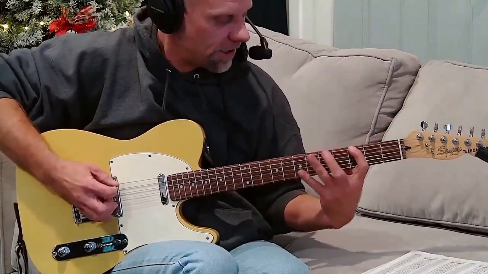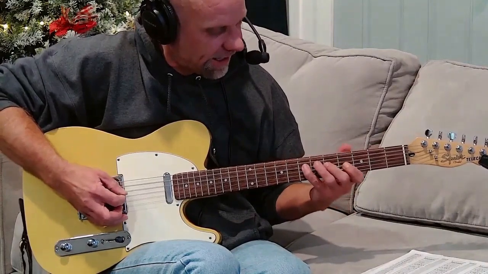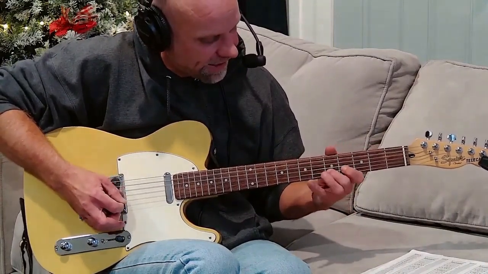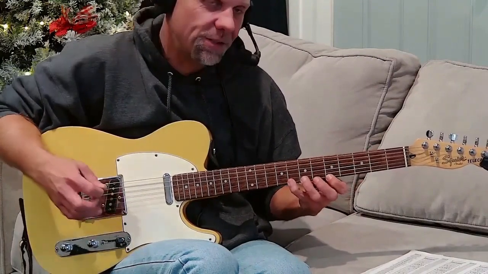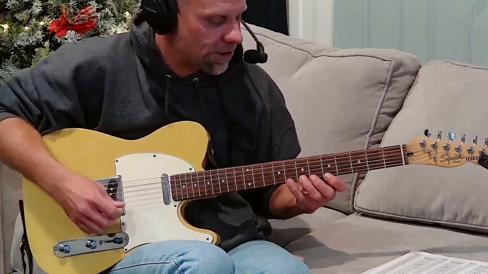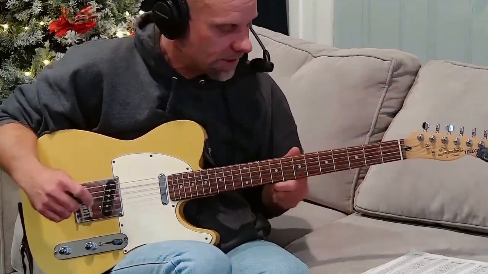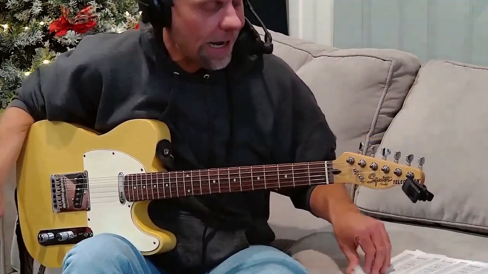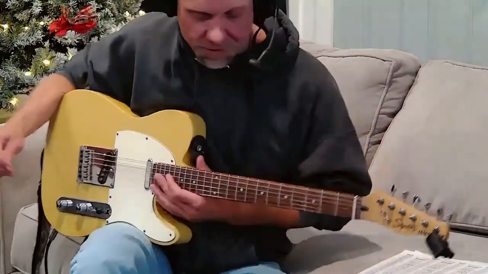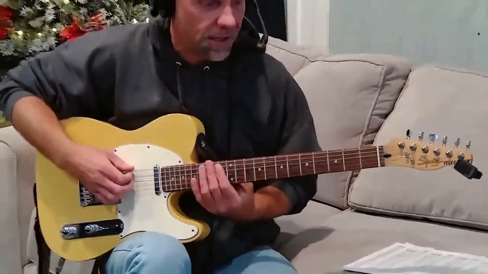So G, A, B, C, D, E, F sharp, G, A, B, C. So it gives us another 3 notes in our scale, which is usable depending on what it is that you're trying to play. So those are our major scales, 2 versions of the major scale, starting with the 6th string there.